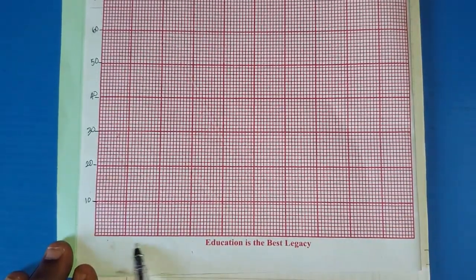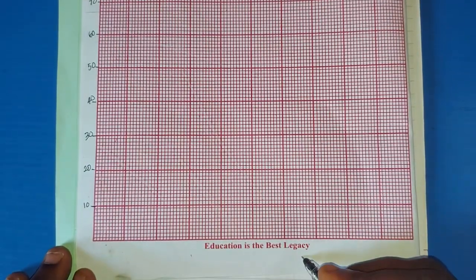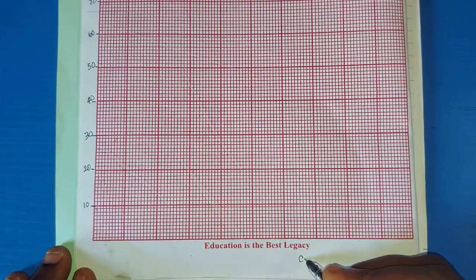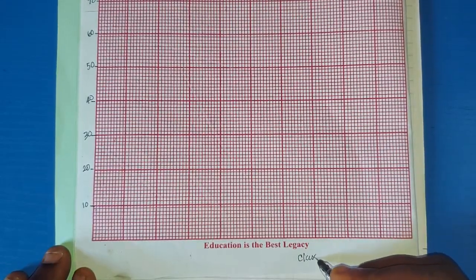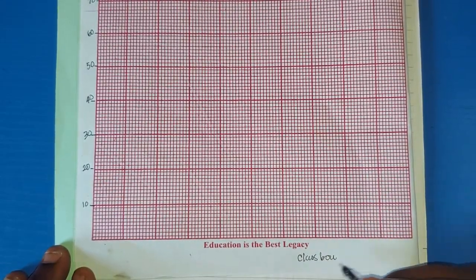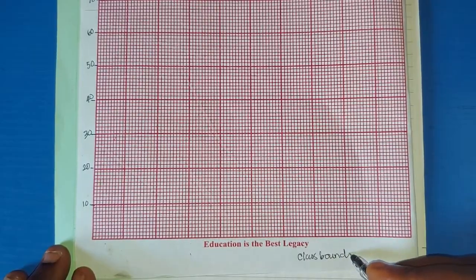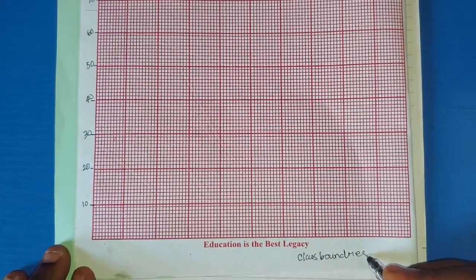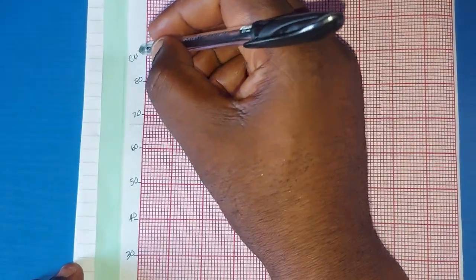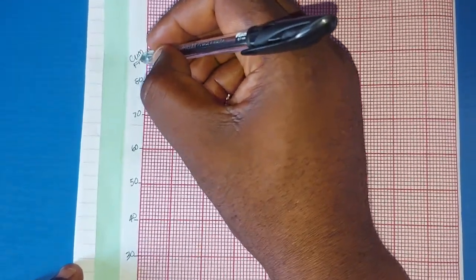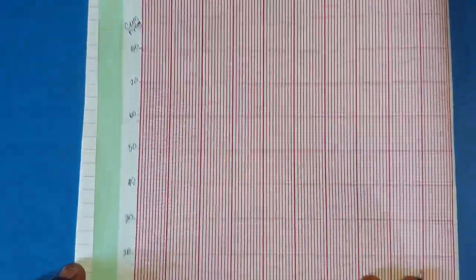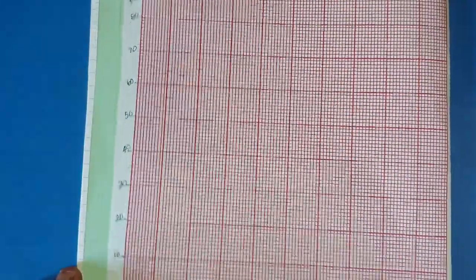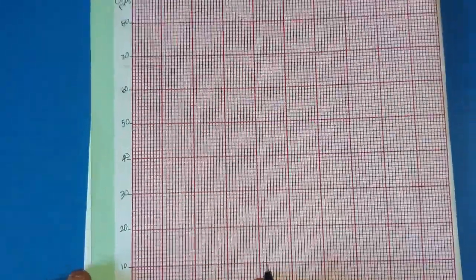Then on one axis we have the class boundaries, and here we have the cumulative frequency on the y-axis.